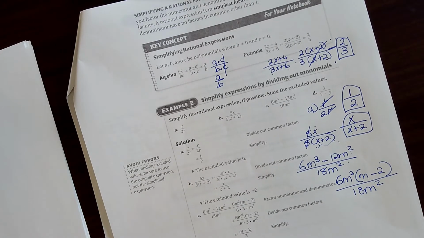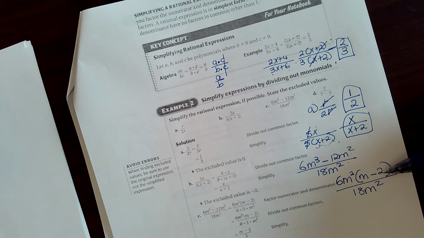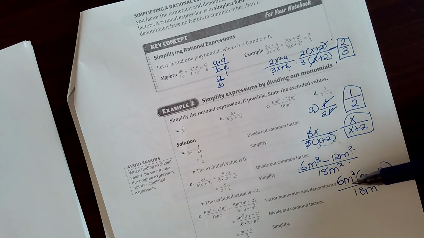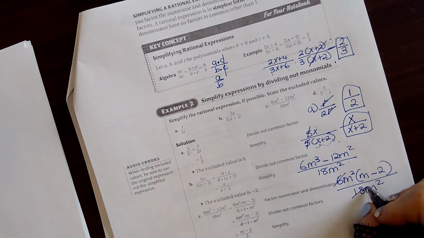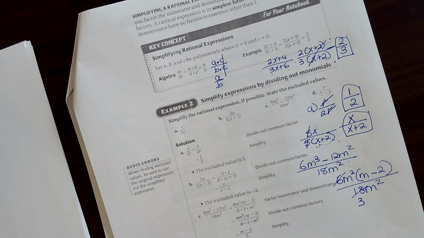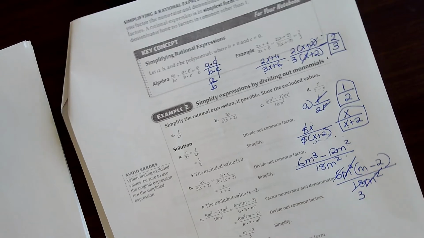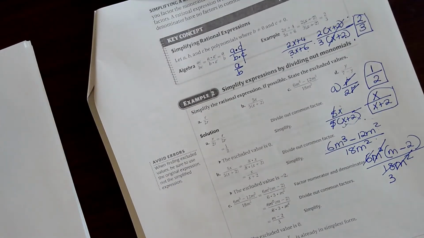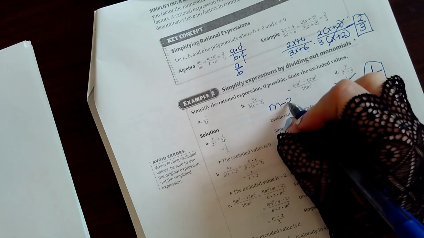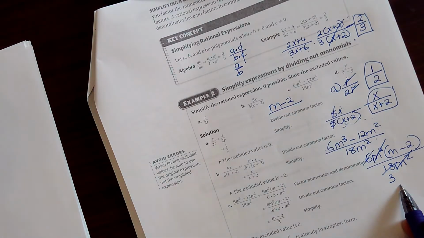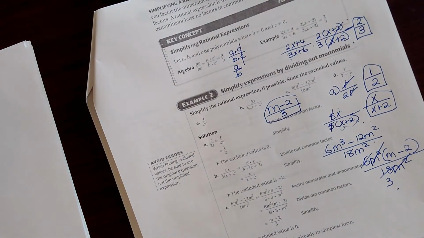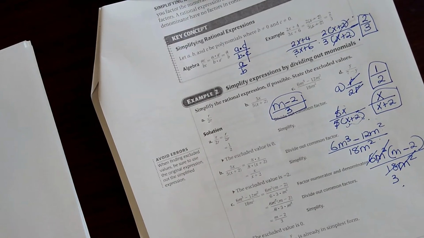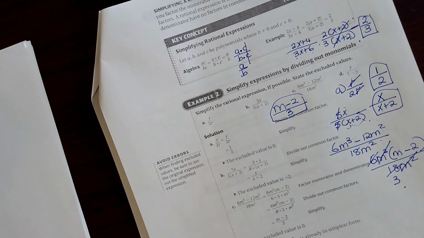So this is the easiest way to do it. Now, the m minus 2 is by itself. You can't do anything with that. But can I divide the 6 into 18? Yes, so I'm going to go ahead and do that, and that leaves me a 3 on the bottom. Then I have m squared divided by m squared. That completely cancels. So the final answer to C would be m minus 2 divided by this 3. So C, that is your final answer. So you can start to see how things can simplify, okay?